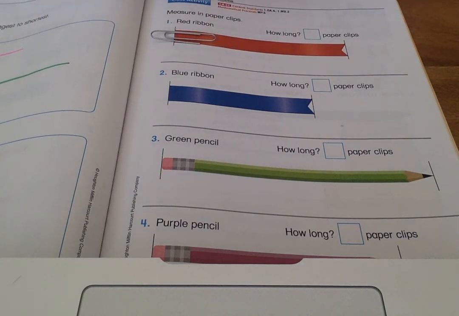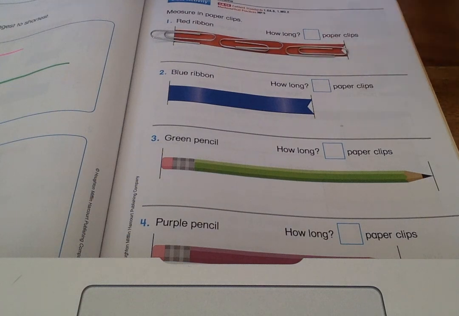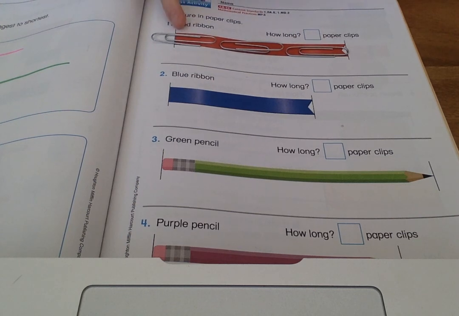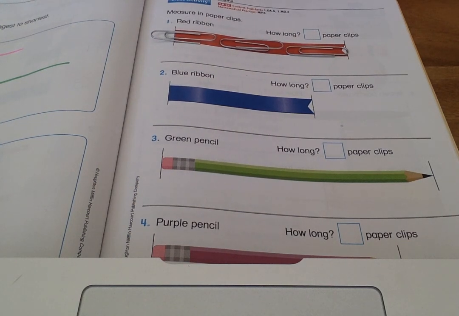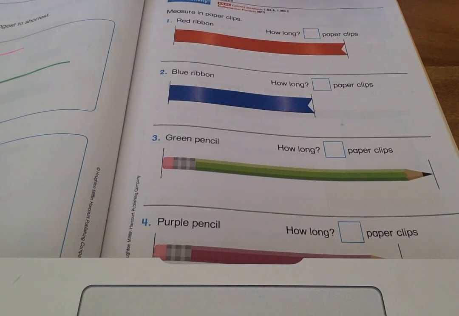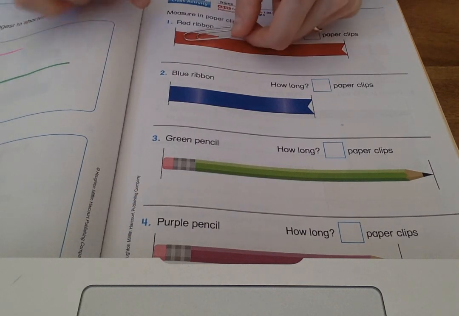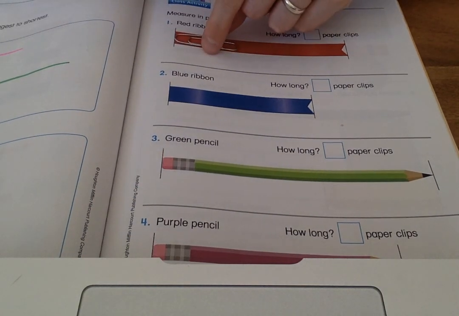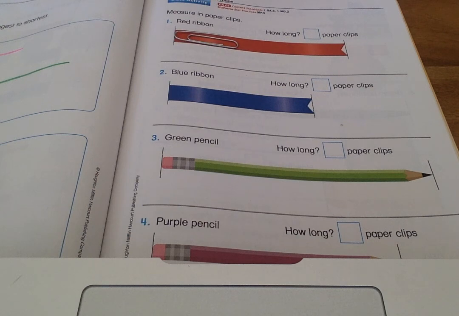And I say, okay, that's 1 paper clip, 2 paper clips. It's 3 paper clips long. Is that correct? No. And why is it not correct? Because I did not align my measuring tool and the item or object I was measuring. Let's try that again. Here's the edge of my paper clip, right here. So I need to make sure I align it with what I am measuring.